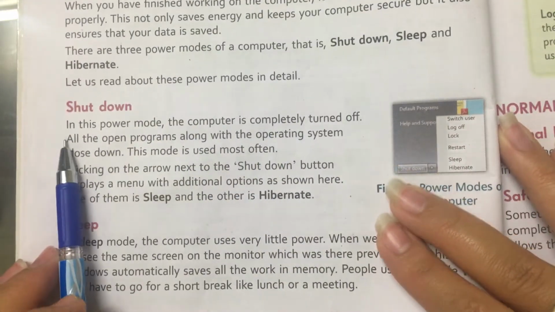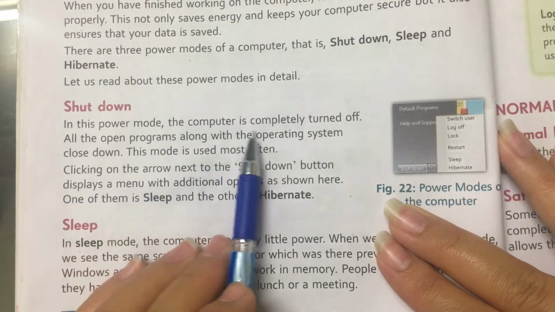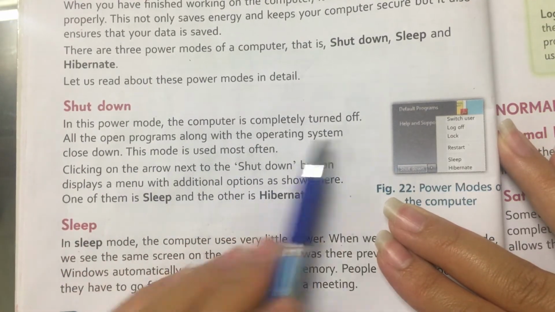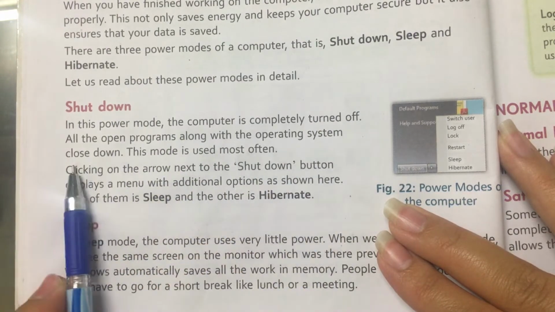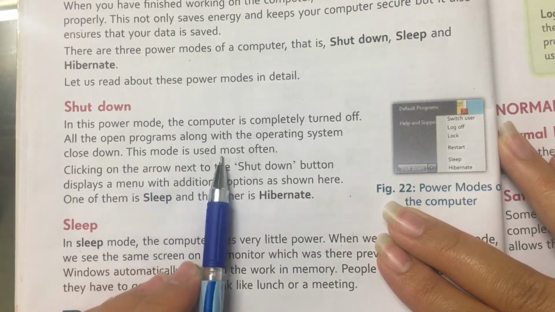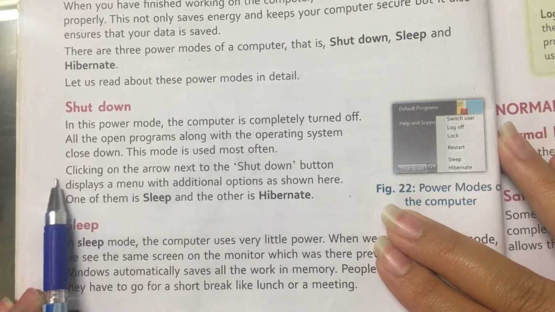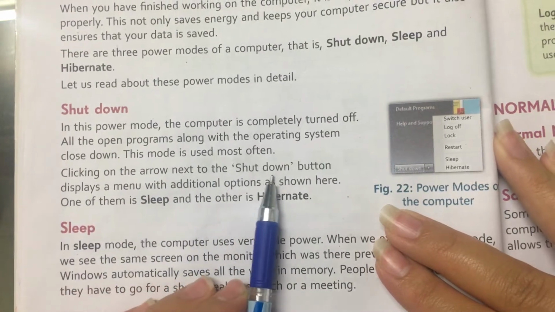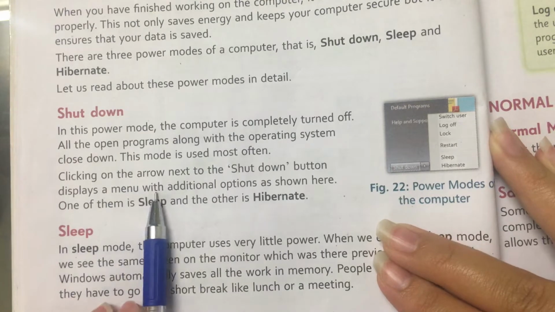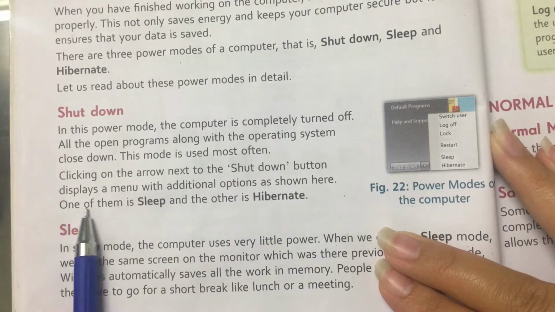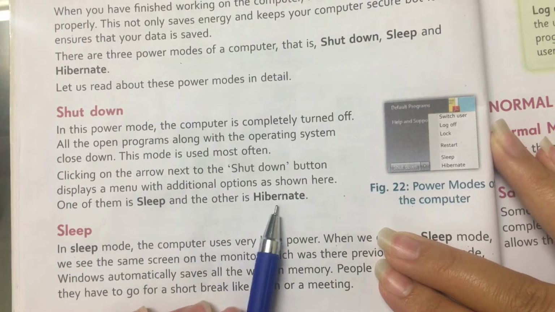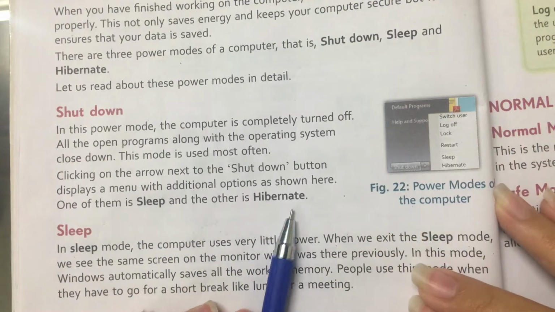Shut down. In this power mode, the computer is completely turned off. All the open programs along with the operating system close down. This mode is used most often. Clicking on the arrow next to the shutdown button displays a menu with additional options as shown here. One of them is sleep and the other is hibernate.